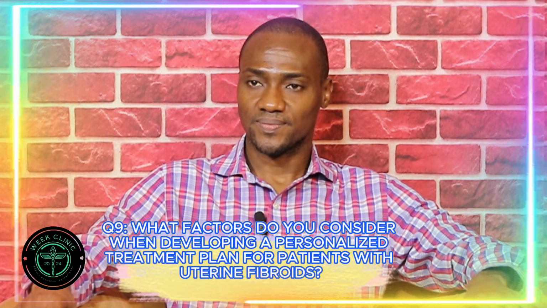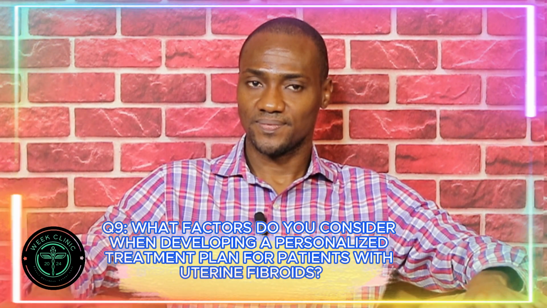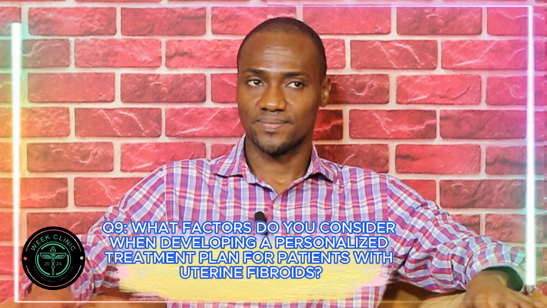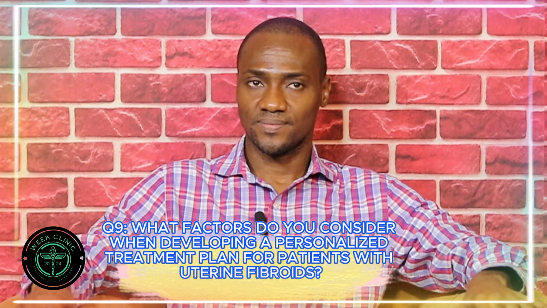What factors do you consider when developing a personalized treatment plan for patients with uterine fibroids? For patients presenting with complaints where we make a diagnosis of uterine fibroid, the personalized treatment plan would consider the patient's desires. Now, if the patient's desire is just to control pain, which is the most pressing complaint for the patient, it will be tailored toward addressing pain. Other symptoms like heavy bleeding could also be identified.